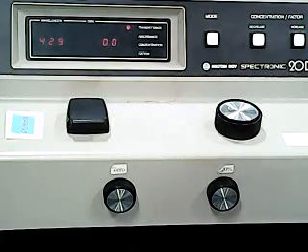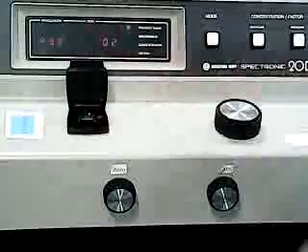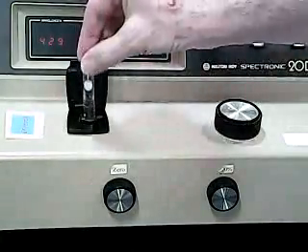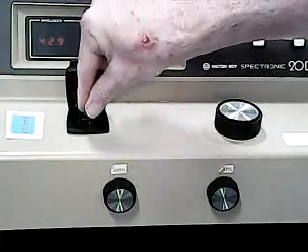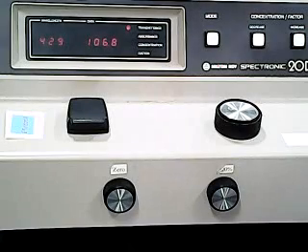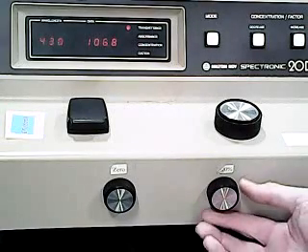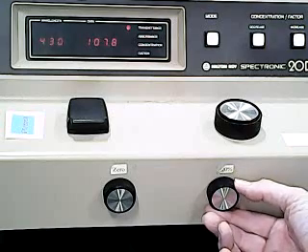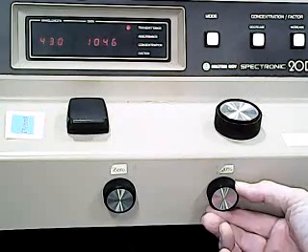We now have to set the 100%. And we could take our cuvette, fill it full of deionized water, put it in, and set the adjustment to 100%, because that's the amount of light that should be coming through a solution of pure water.